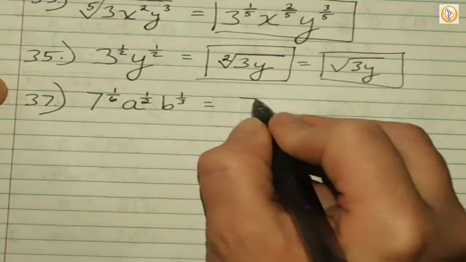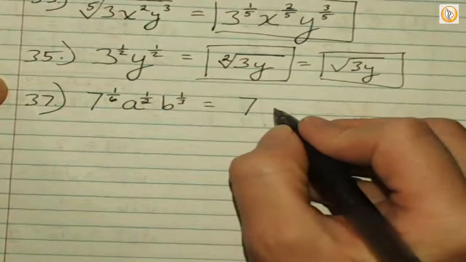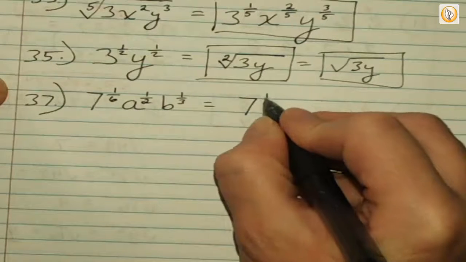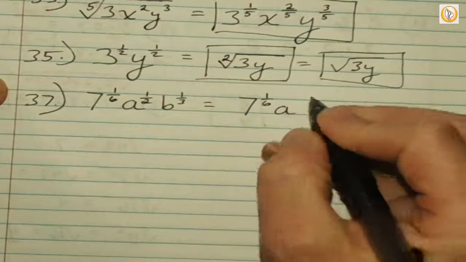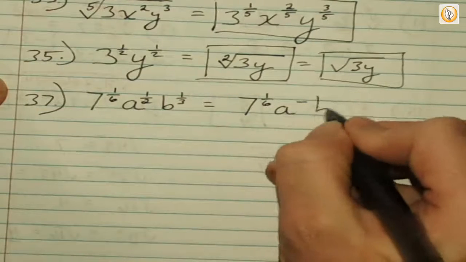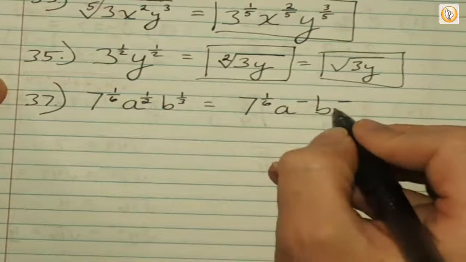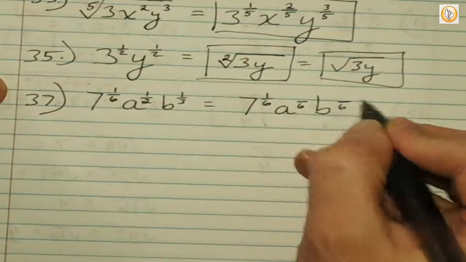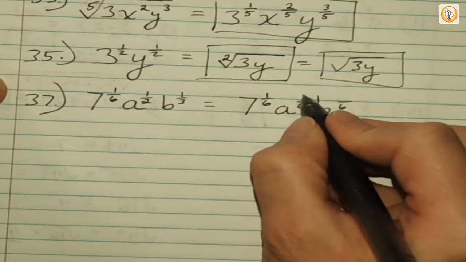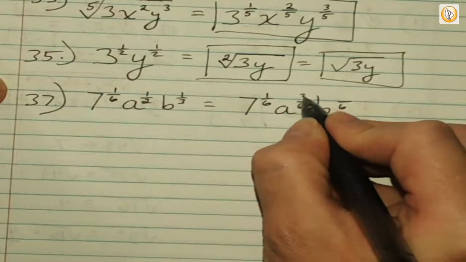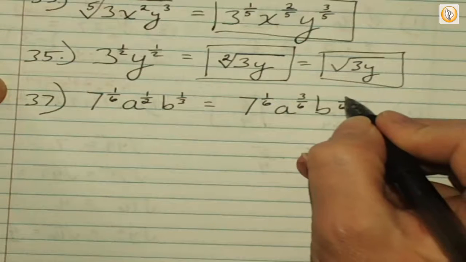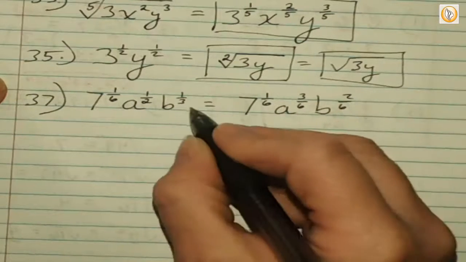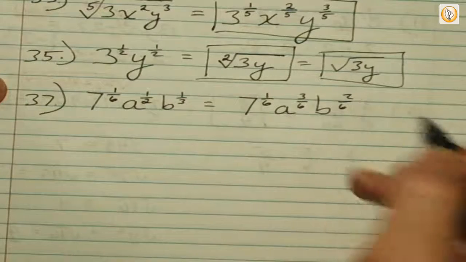And what will they be? Well, what will all the denominators be? They're all going to be 6, and the new numerator for A is? And the new numerator for B is? That's right, because 3 goes into 6 2 times.